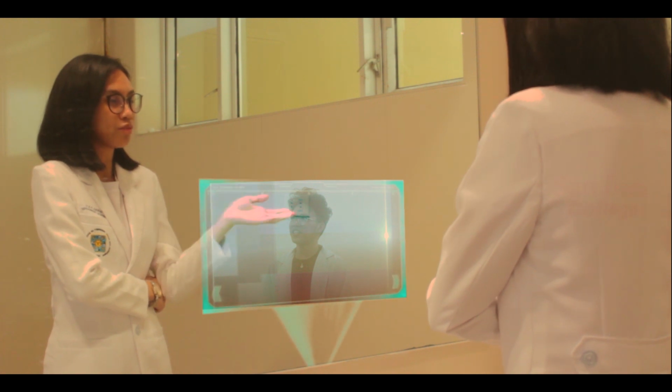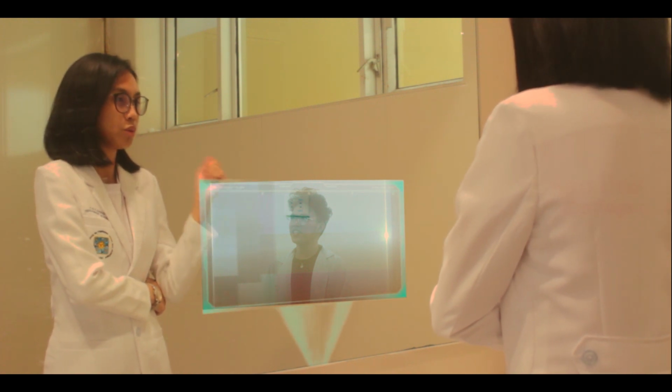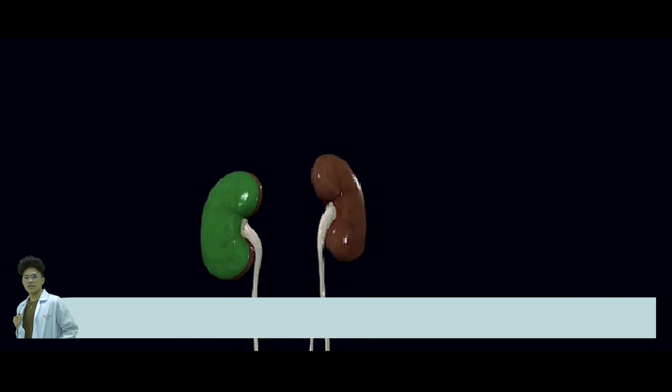Very funny, Junkara. Doc, what is the pathophysiology of our patient with suspected UTI? So, before going into the whole disease process, let's first start with understanding the physiology of the urinary system.